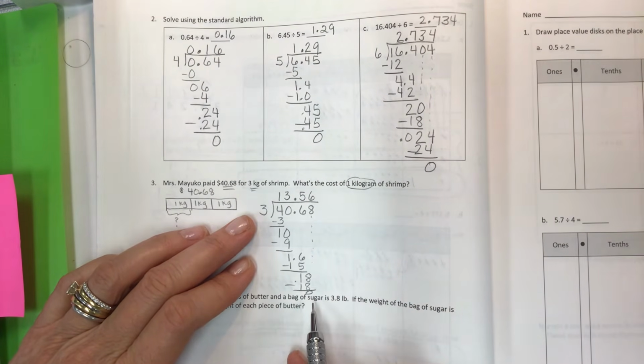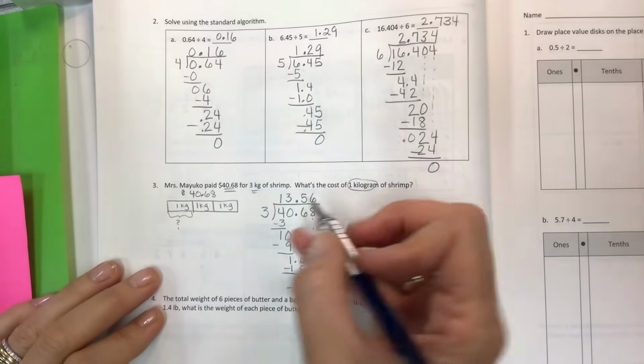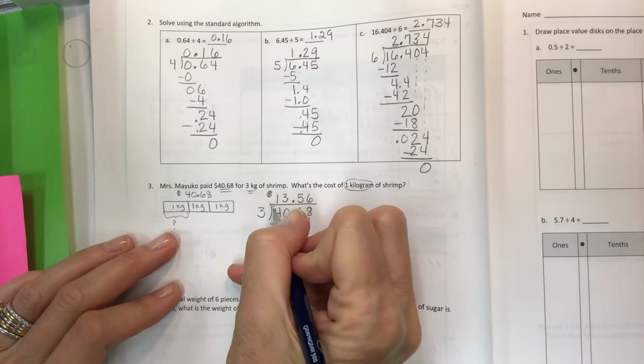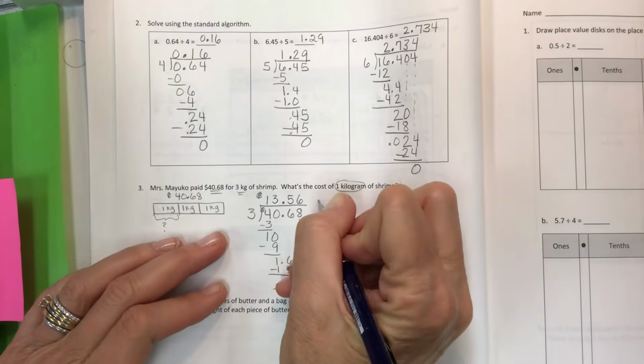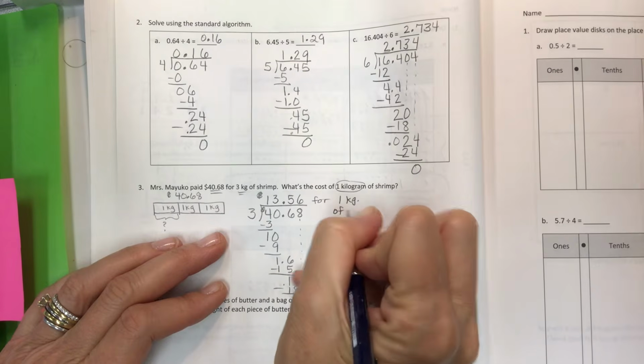So $13, because this is money that we're sharing. The cost of 1 kilogram would be $13.56 for 1 kilogram of shrimp.